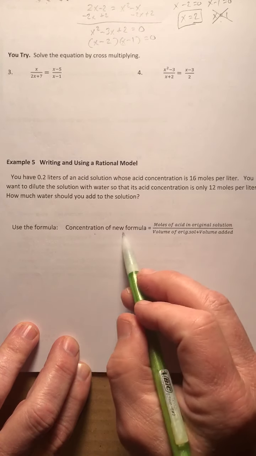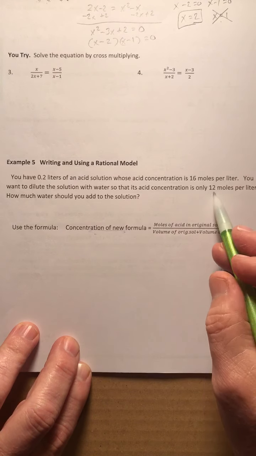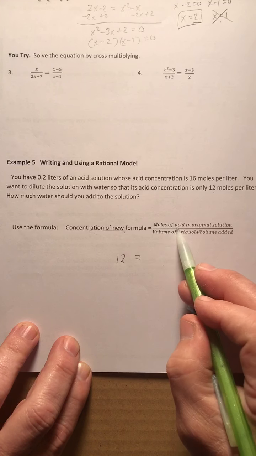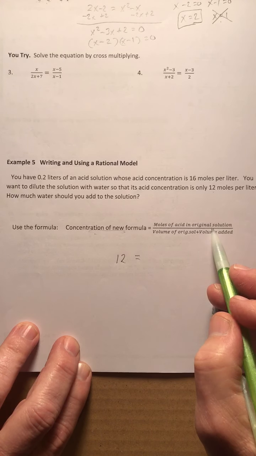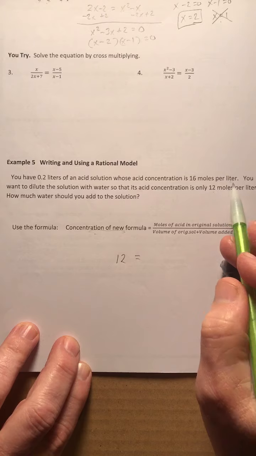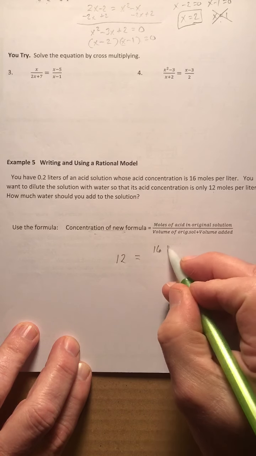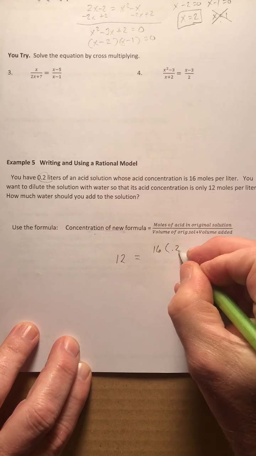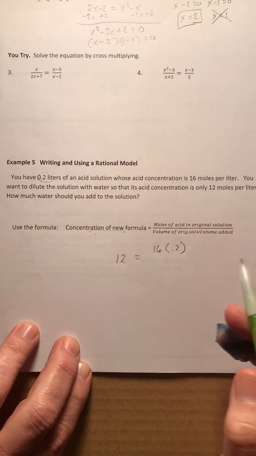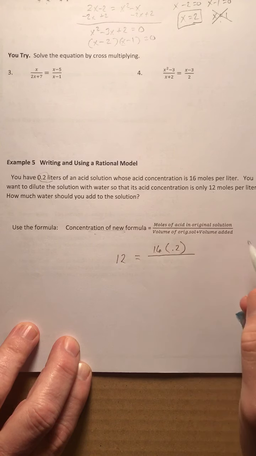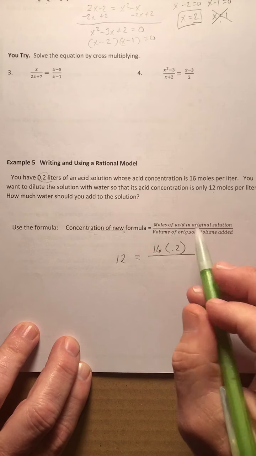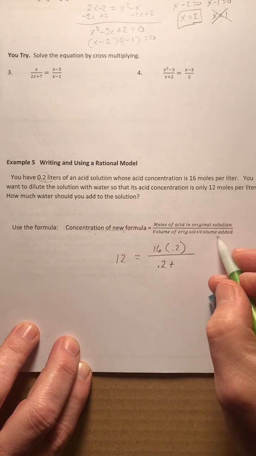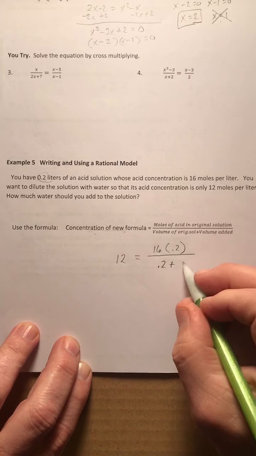All right, so concentration of new formula is going to be 12. All right, moles of acid in the original solution. Well, it had 16 moles per liter, so it's going to be 16 times we only had 0.2 liters. So 16 times 0.2. And then over the volume of the original solution, volume is 0.2, plus the volume added, and that's how much we got to add.